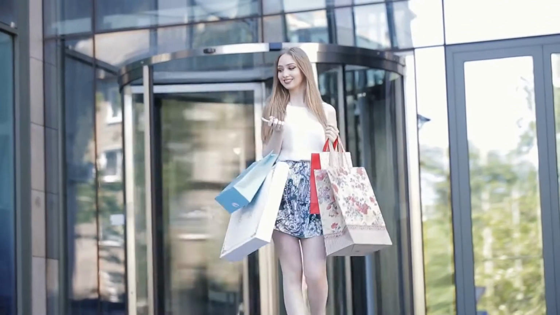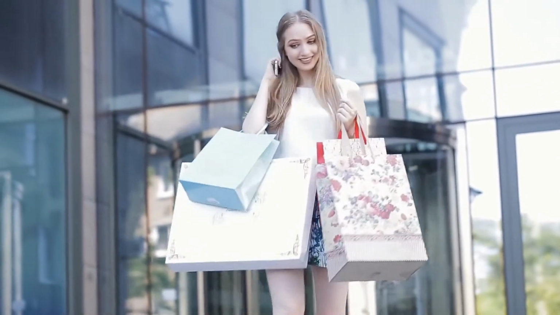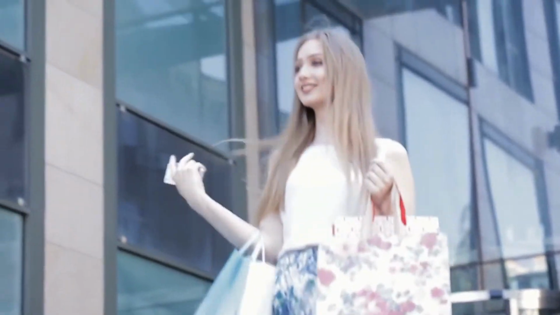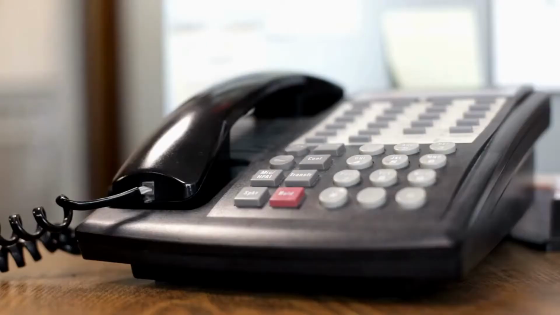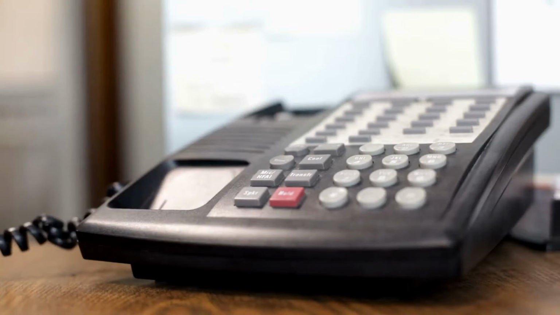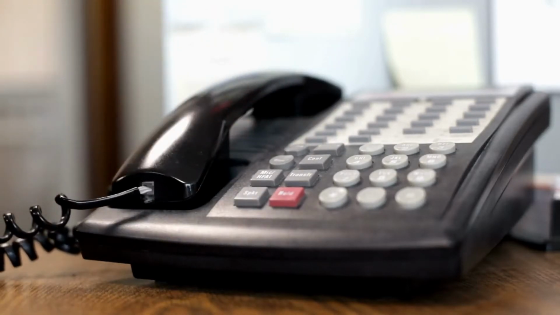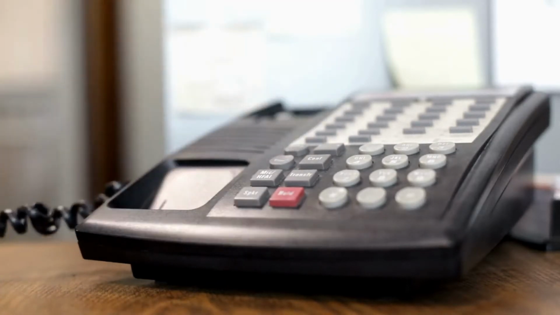Once you have identified a number of companies that may be a good fit for your requirements, you can contact each of them to obtain home insurance quotes. You can frequently complete this process online, over the phone, or by visiting a local agency.